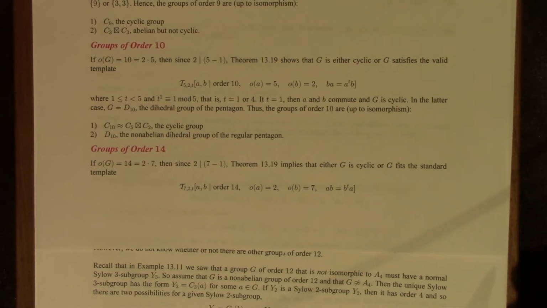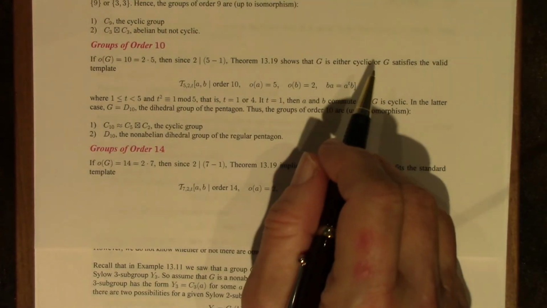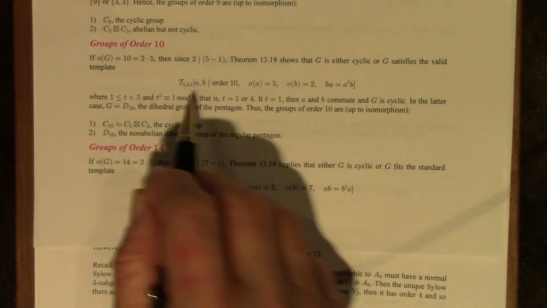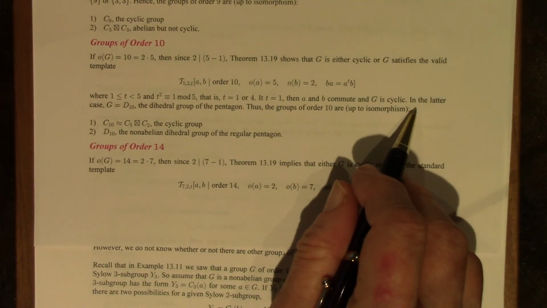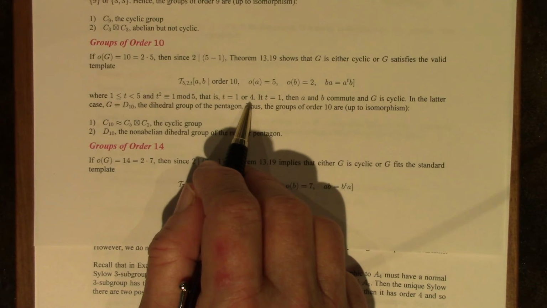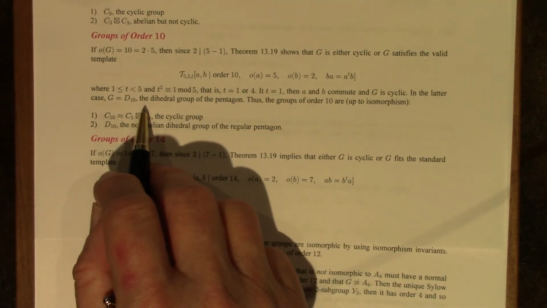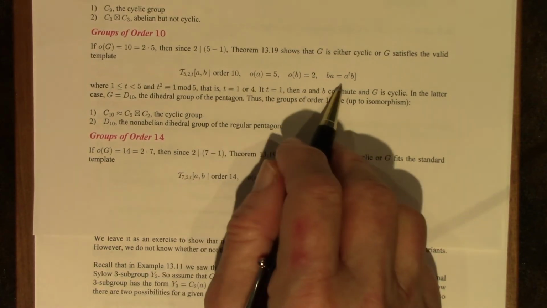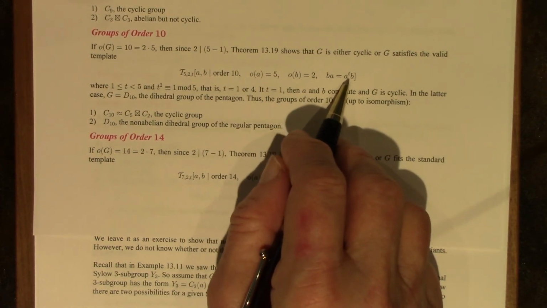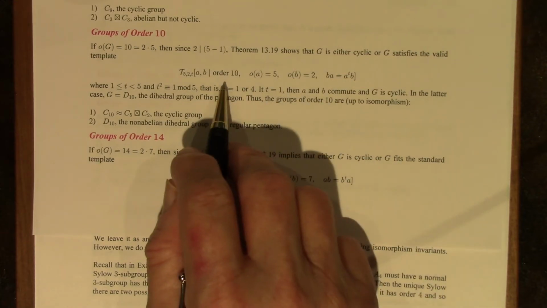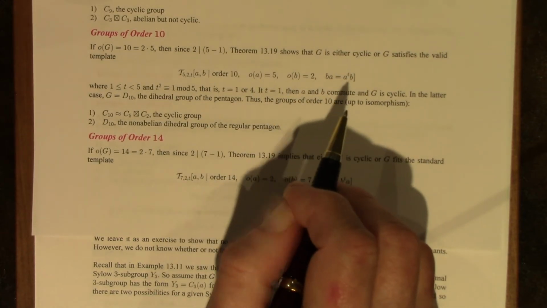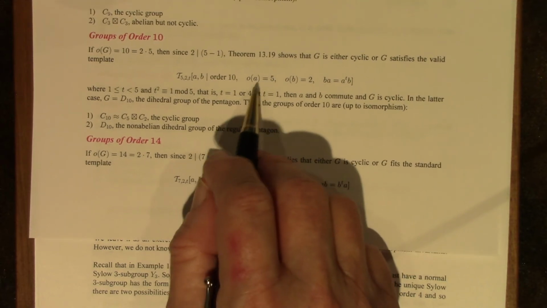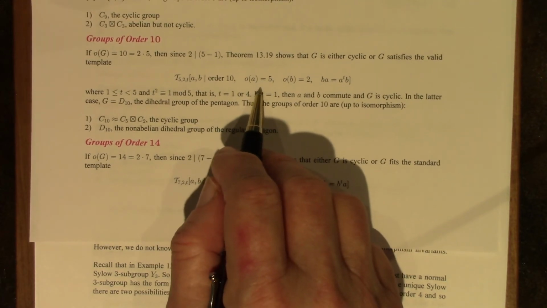A and B commute. They have relatively prime orders. Their product has order 10, so we're back to a cyclic group, the same cyclic group, C10. But in the other case, t equals 4, we get a non-abelian group, and this is in fact, when t equals 4 here, a dihedral template. It's the symmetries of the pentagon.